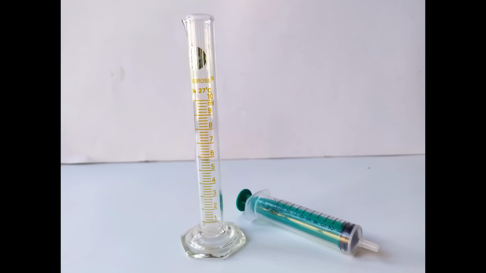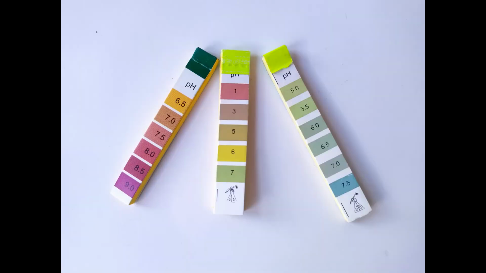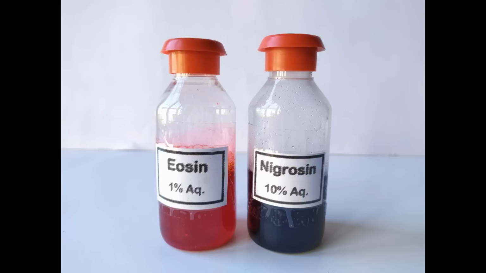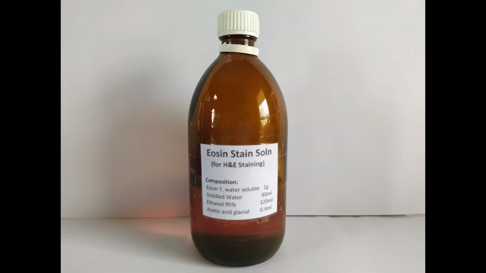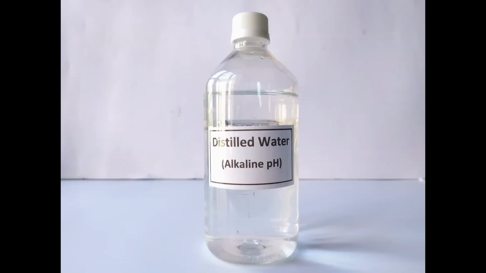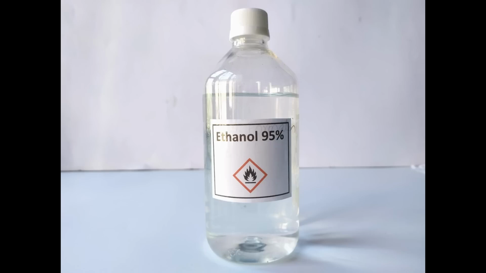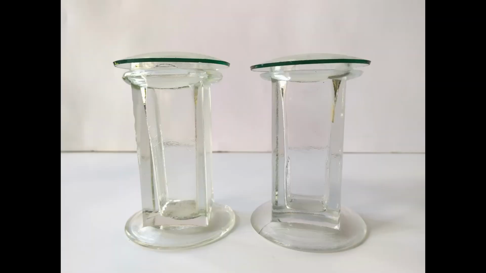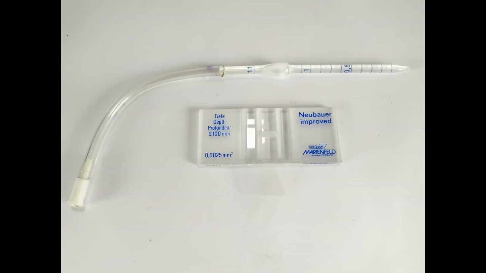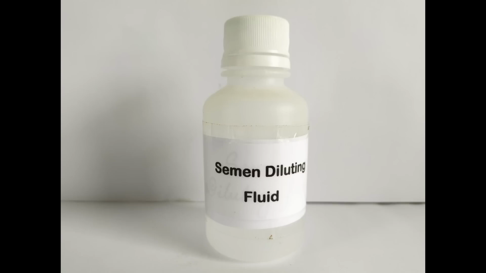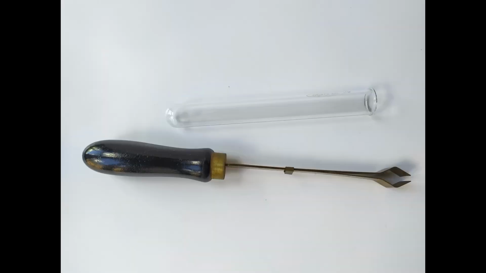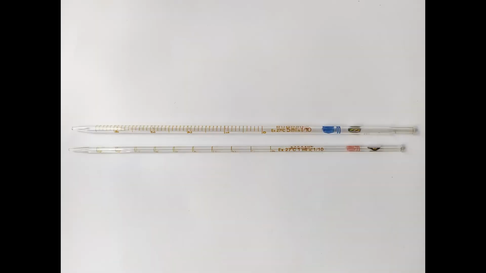For this experiment, you will need the following: freshly collected human semen sample, 10 ml graduated cylinder or syringe, pH paper, preferably narrow range, a narrow glass tube or pipette, droppers, glass slides and cover slips, eosin and nigrosin stain solutions, Harris hematoxylin stain, eosin stain, 1% acid alcohol solution, alkaline water or 0.2% ammonia water, 95% ethanol, absolute ethanol, xylene, DPX or Canada balsam, Coplin jars, thumb forceps and pins, hemocytometer counting chamber with WBC pipette, semen diluting fluid, compound light microscope, immersion oil, Seliwanoff's reagent, test tube and holder, spirit lamp, 5 ml and 1 ml measuring pipettes.